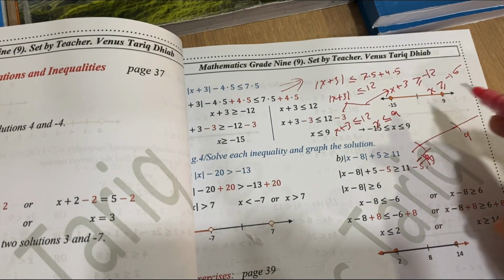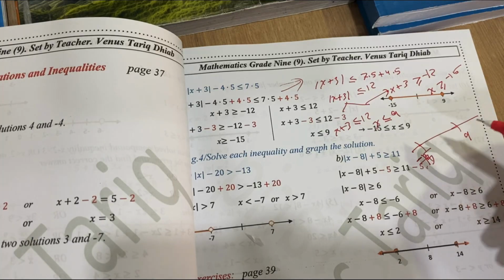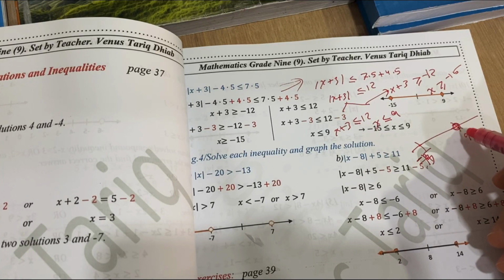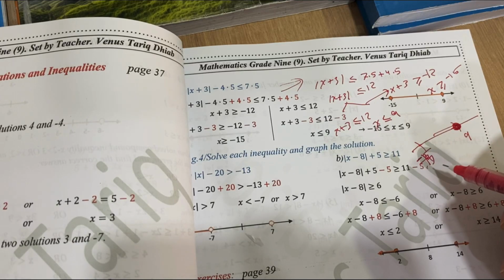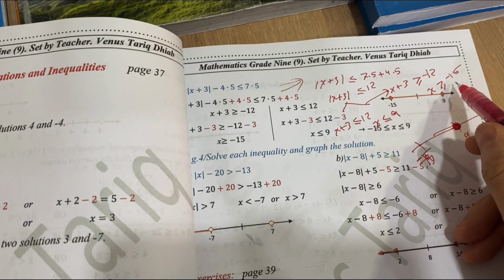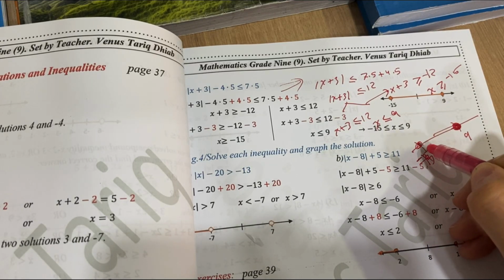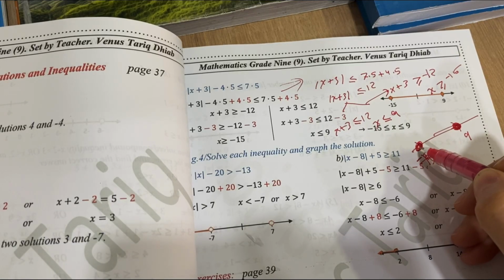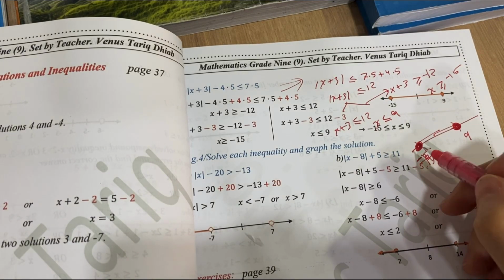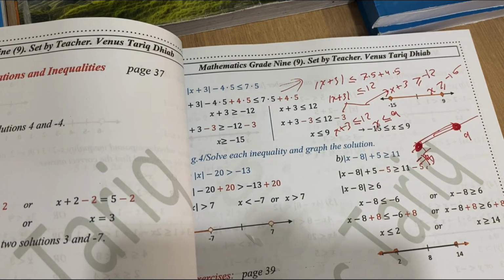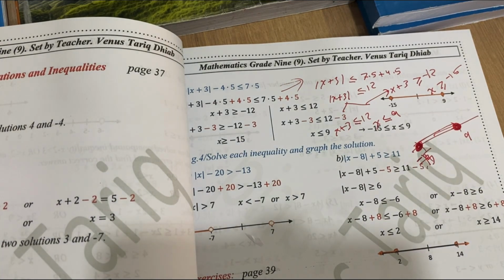So we graph it. x less than or equal to 9 goes to the left, because we have less than, and the circle is full because we have the equal sign. And x greater than or equal to negative 15 goes to the right, and the number is also included because we have the equal sign. So that contains the graph. By this way we can graph it.